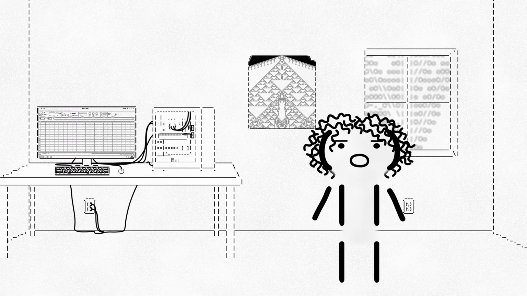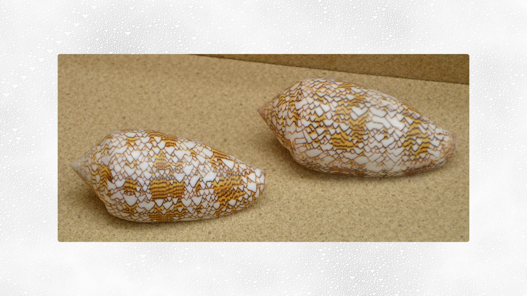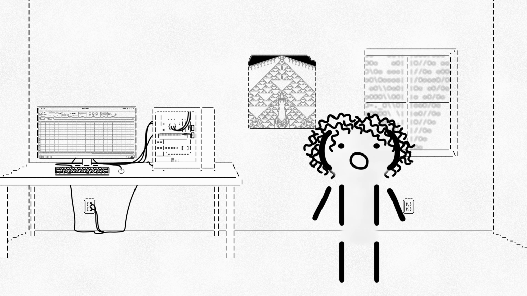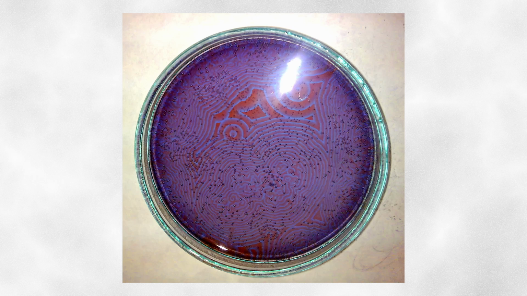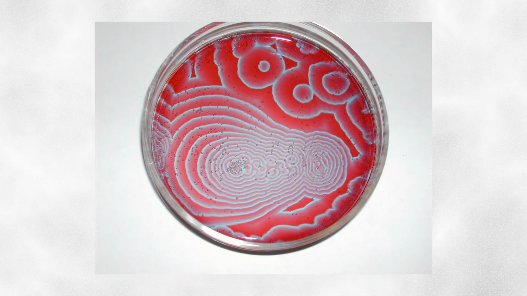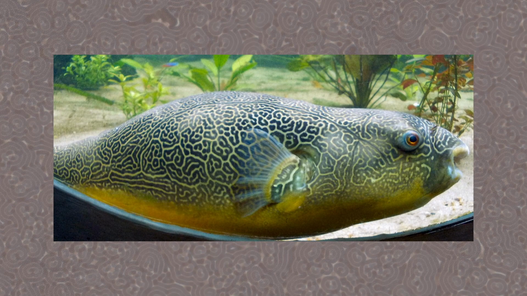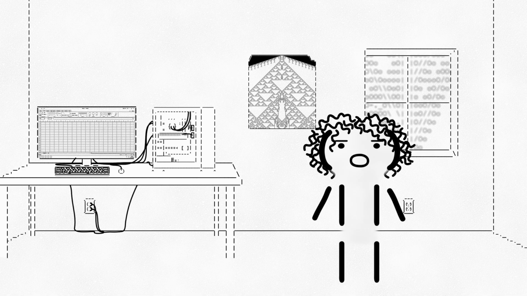There's also another shell which has a way more definable pattern. It's called the textile cone or the cloth of gold cone. And while I mean, just look at it. It's actually kind of amazing the resemblance it has towards Rule 30, or the resemblance Rule 30 has to the cone. There's also a chemical reaction called the Belousov-Zhabotinsky reaction, which can also be modeled with cellular automata. Funnily enough, there's another sea creature called the giant pufferfish whose skin resembles a Belousov-Zhabotinsky pattern. Kind of interesting, eh? Anyway, back to the rules.